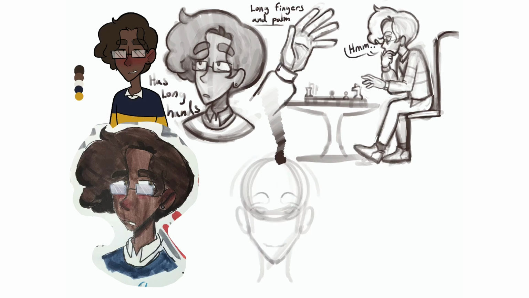Oh, and by the way, if you're wondering what I'm using to draw for today, I'm using the app Procreate. If you want to know more about Procreate, I did a review on my YouTube channel, so I suggest you check that out if you're wondering whether you should get it or not.